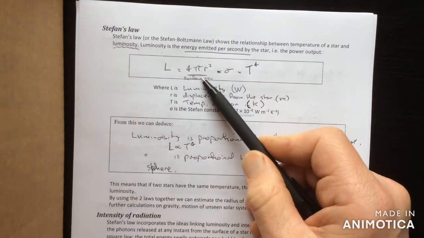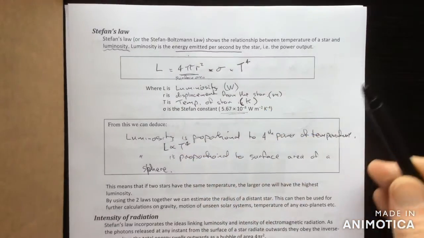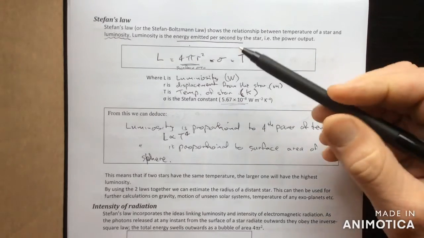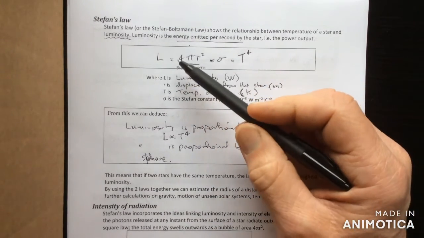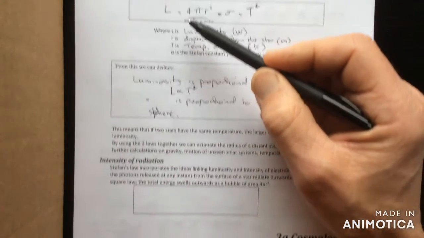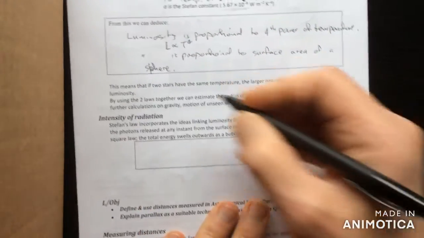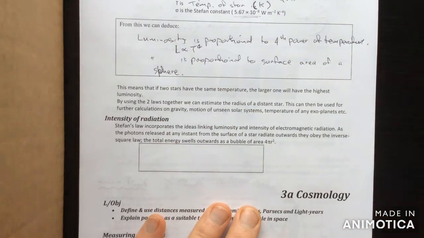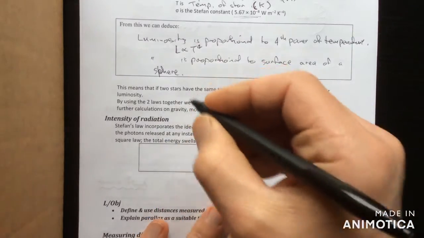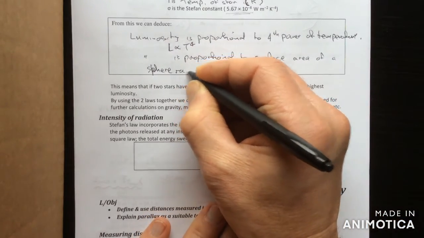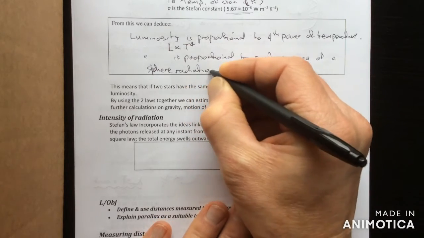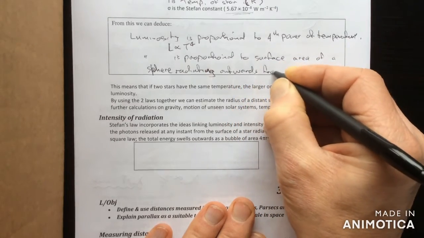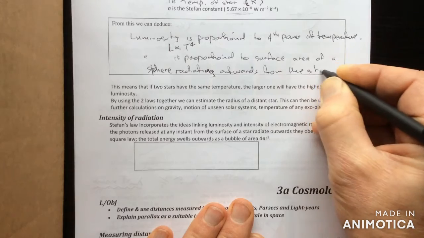So this links in with the idea of intensity, and it's slightly different due to the other part of this definition. But yes, it's the area of a bubble of butter being spread outwards. So as we get further and further away, we get less and less light entering our telescope, entering our eyes, and so on. So we get less power, less energy every second. Sphere radiating outwards from the star.